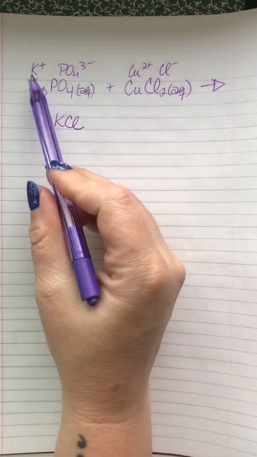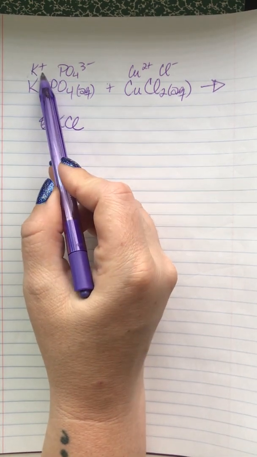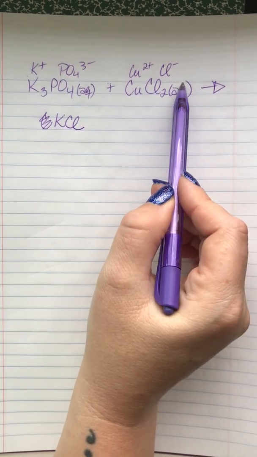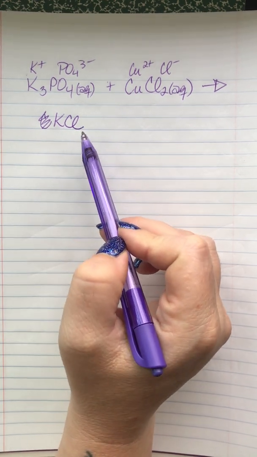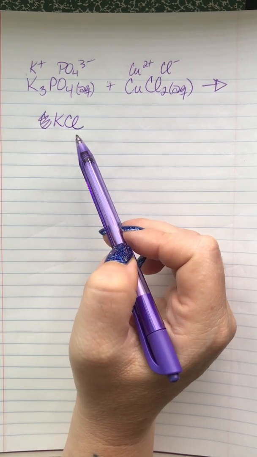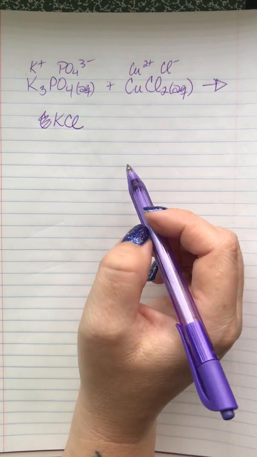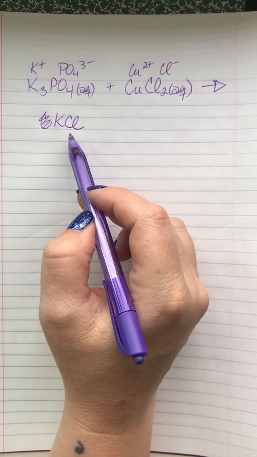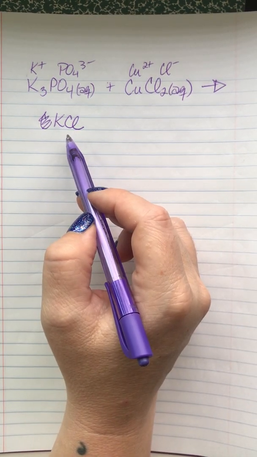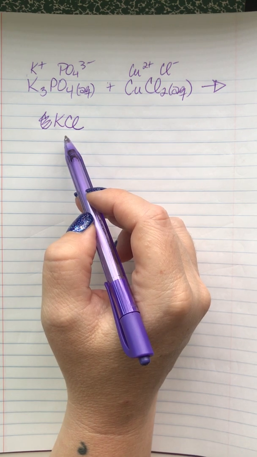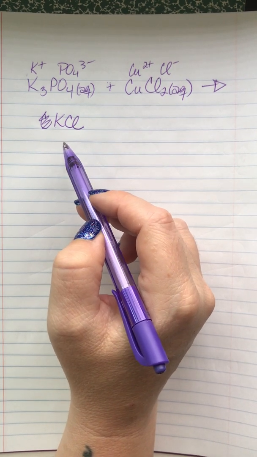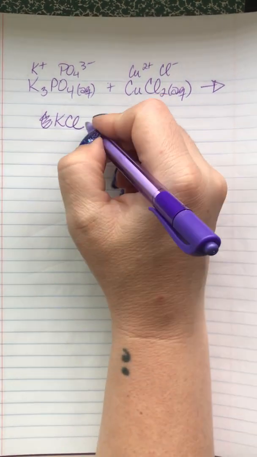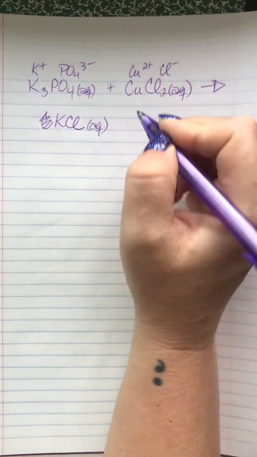If I have a potassium ion with a +1 charge and a chloride ion with a -1 charge, then I just need one of each to make a neutral ionic compound. You guys with me there? Cool. Soluble or insoluble? Group 1 metals are soluble, right? So this guy is aqueous.